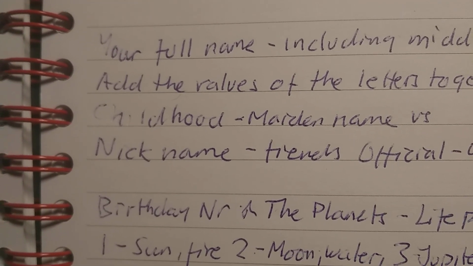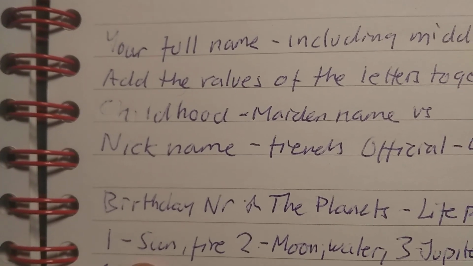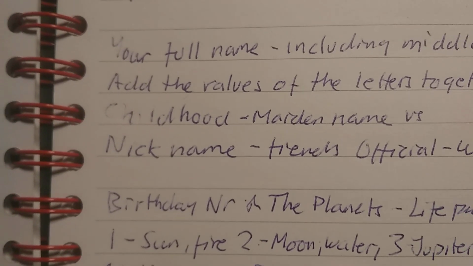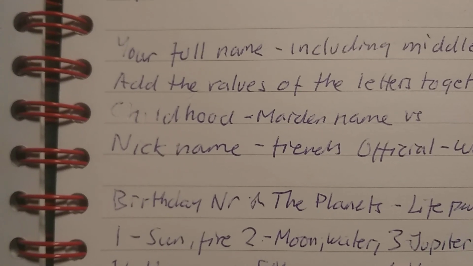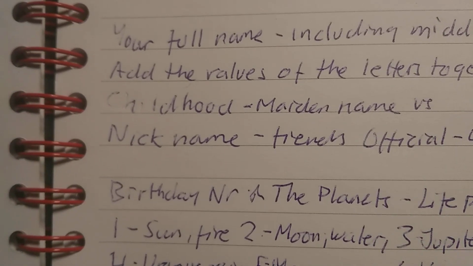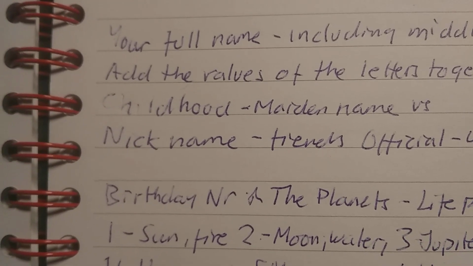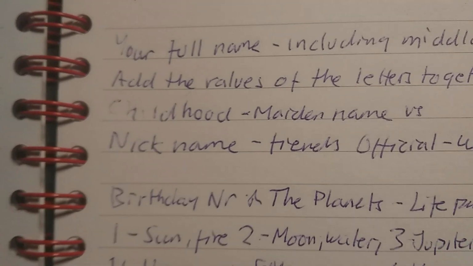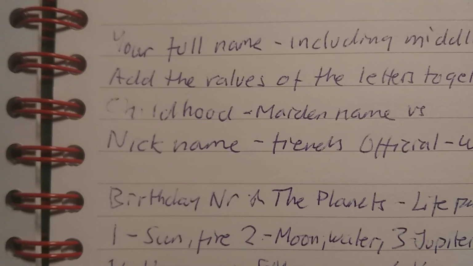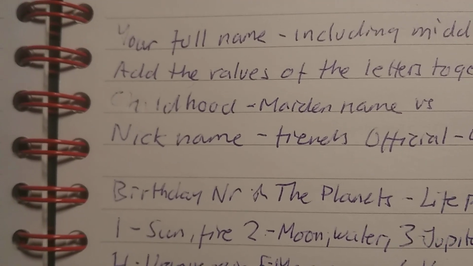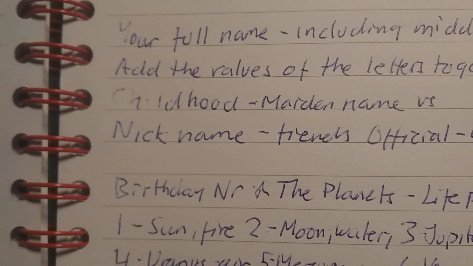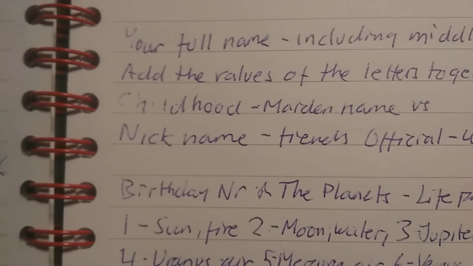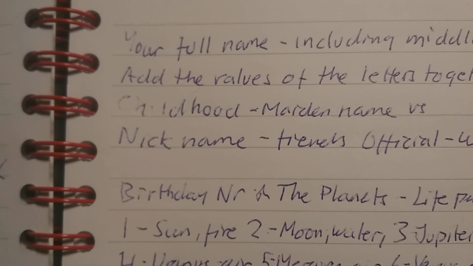this number as a 1, you are ruled by the sun, fire. If you have 2, moon and water. 3, Jupiter, fire. 4, Uranus and air. 5, Mercury, air. 6, Venus and earth. 7, as I am, Neptune and water. 8, Saturn and earth. 9, Mars and fire.